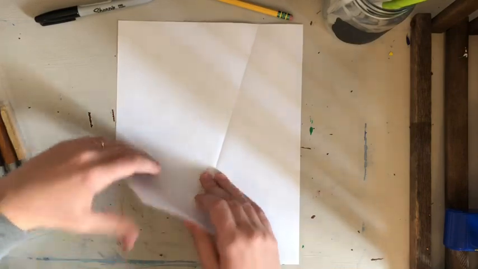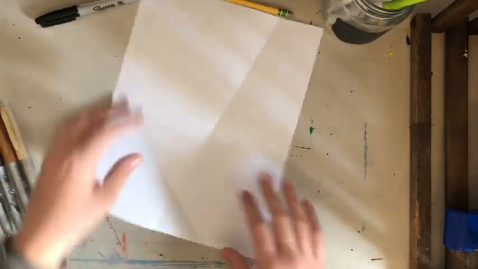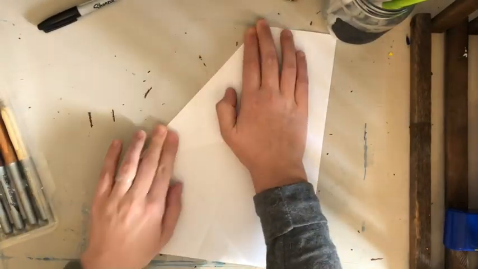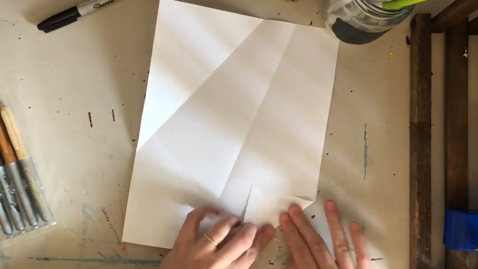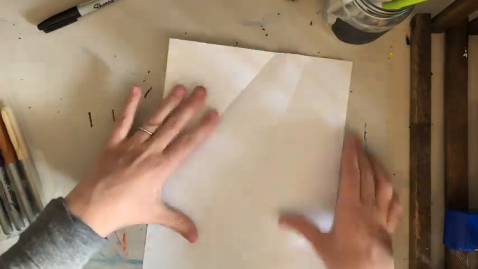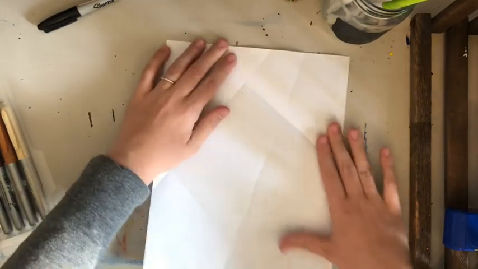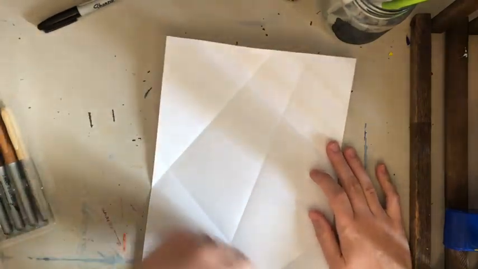Besides that, all my folds are just kind of random. So there's 1, 2, 3, and they can be shorter, smaller. Is that 4 or 5? 1, 2, 3, 4, 5.